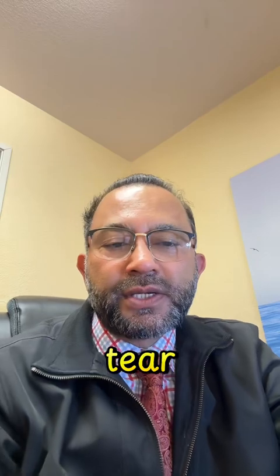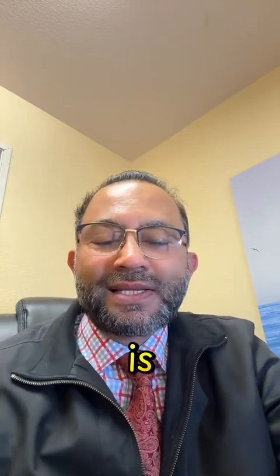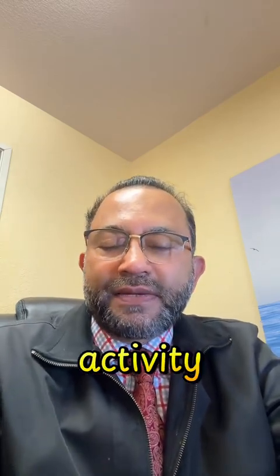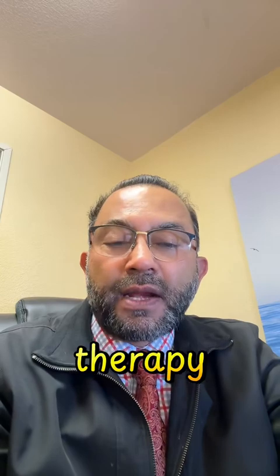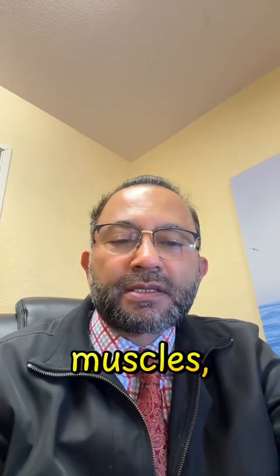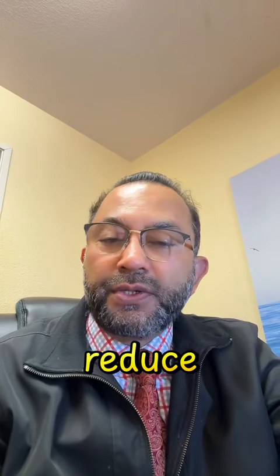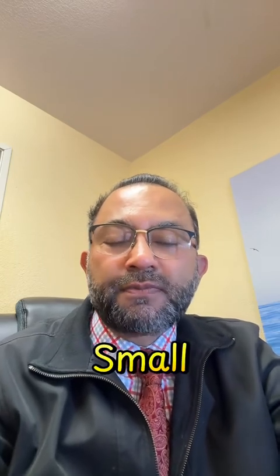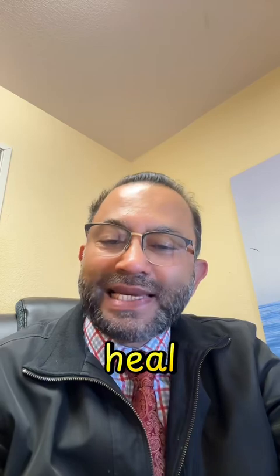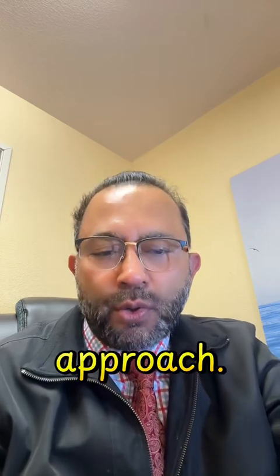Most meniscus tears do not need surgery. The best option is rest and activity modification, ice and anti-inflammatory medicine, and a knee brace for the short term. Physical therapy is very important, and the purpose is to strengthen thigh muscles. Weight control reduces knee load. Small, stable tears often heal well with this approach.